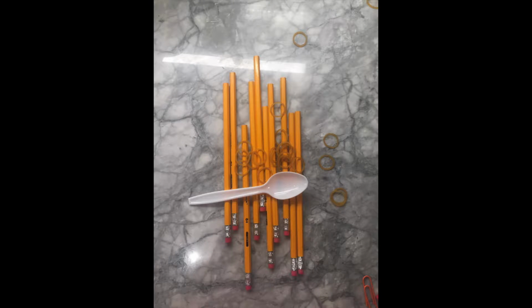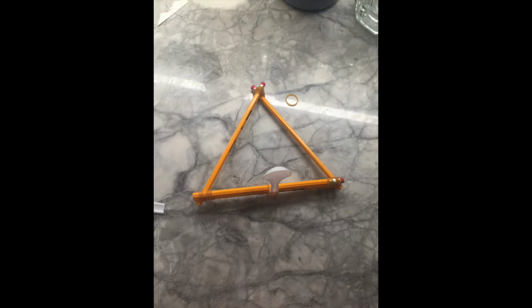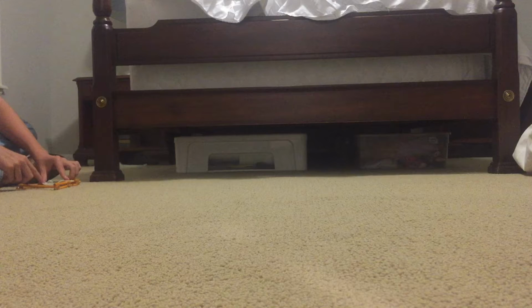For my original design, I thought I wanted to do something with maybe a cube or a pyramid, but as I built it, I ended up simplifying it down to just a triangle laying down on its side with a spoon attached to it. To build my catapult, I used number 2 pencils, some small rubber bands, and a plastic spoon. This is what my catapult looked like in the end, and here's a video of me shooting the marble.